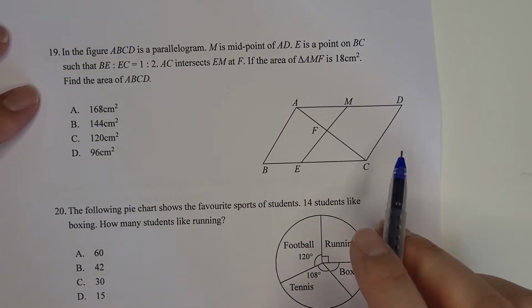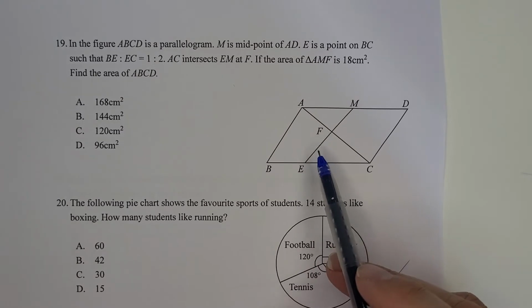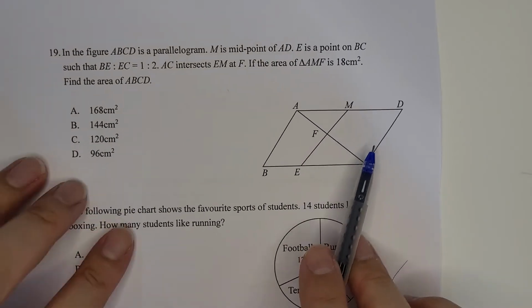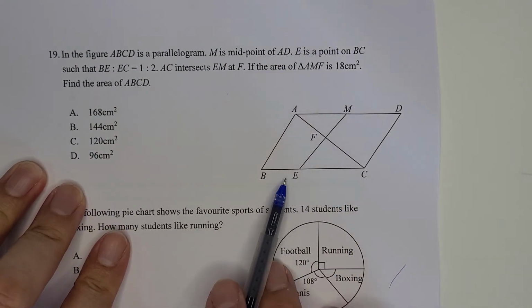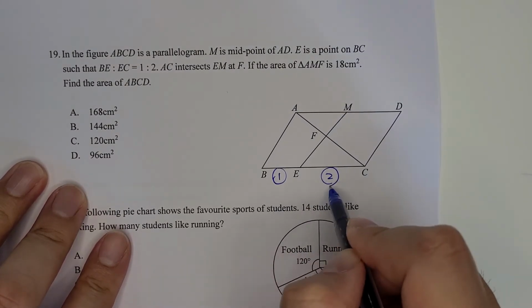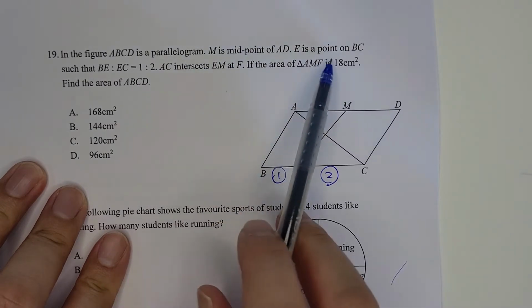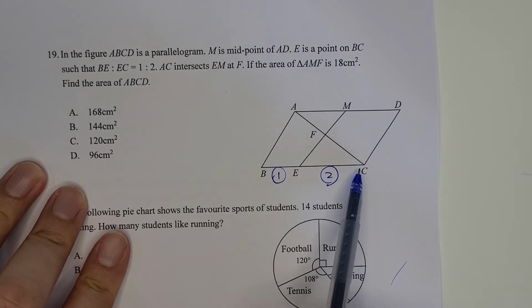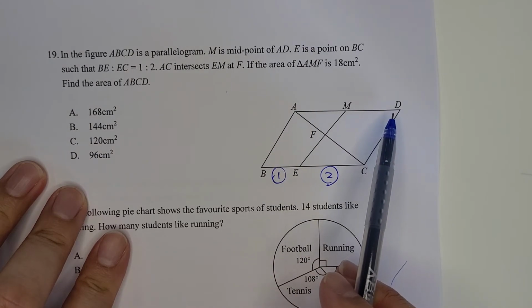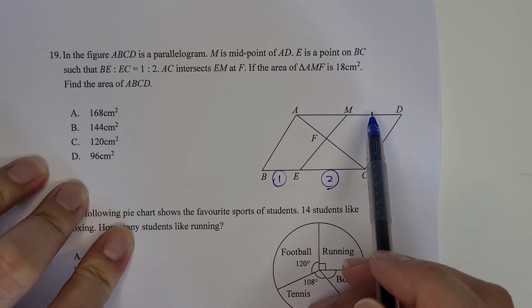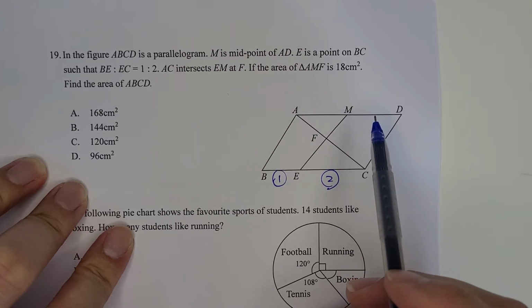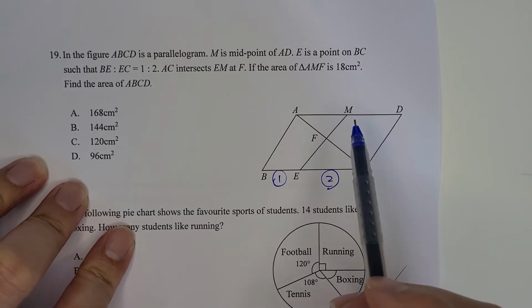For question number 19, ABCD is a parallelogram, M is the midpoint of AD, and E is the point on BC such that BE to EC is 1 to 2. Okay, so 1 to 2. From these two statements, you can see BC occupies 3 parts. That means AD also occupies 3 parts, and hence AM or MD will occupy 3 over 2, that is 1.5.